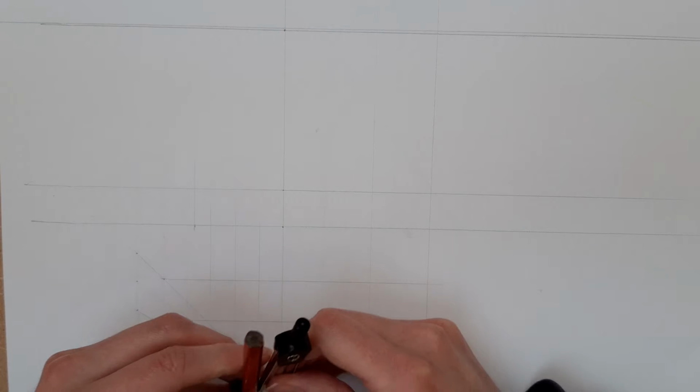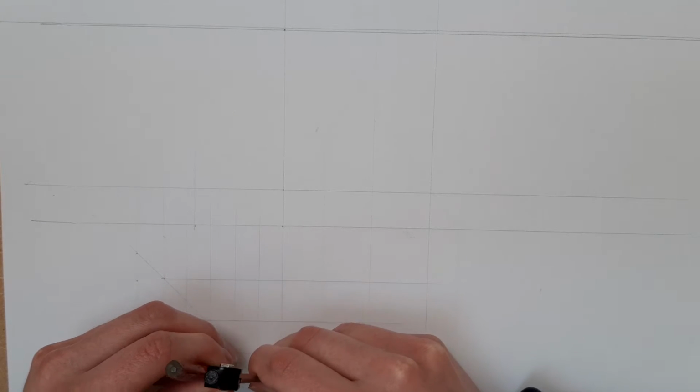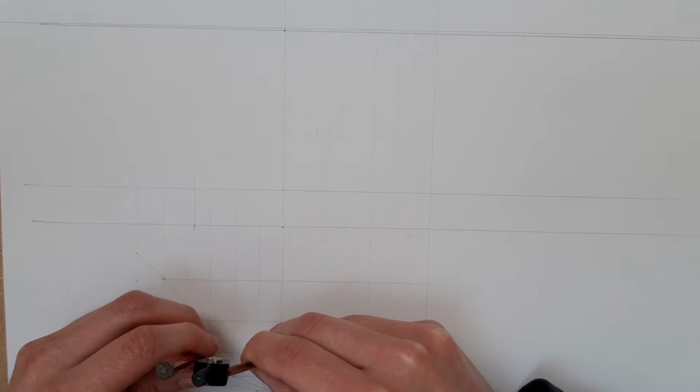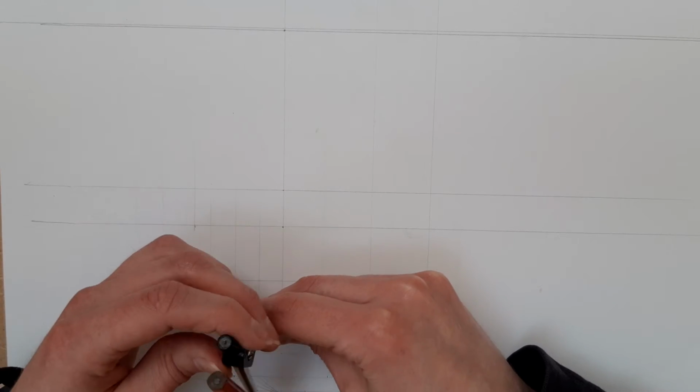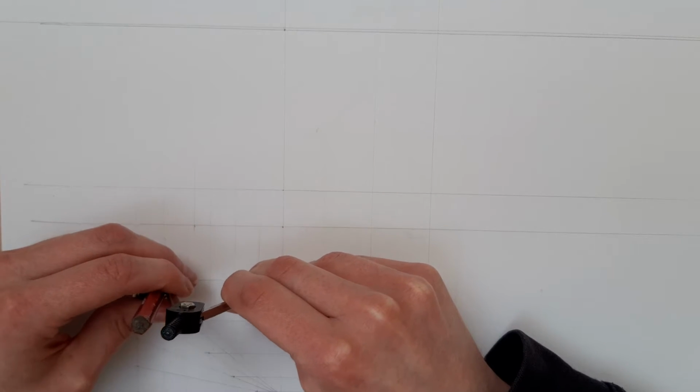I'm just going to make sure that that's in viewpoint, and draw your curve in.